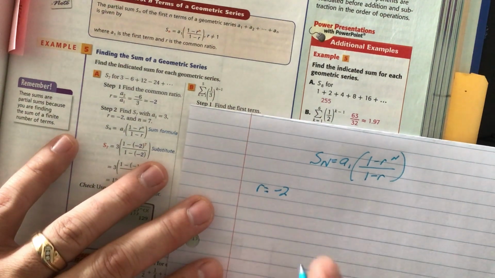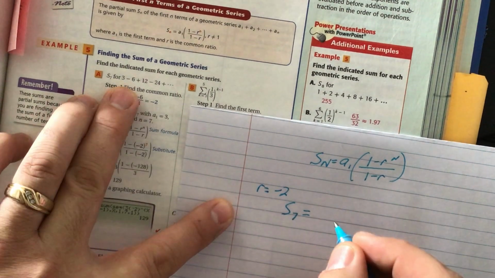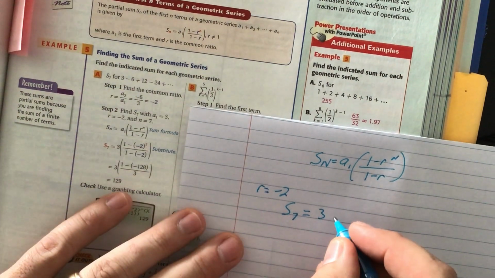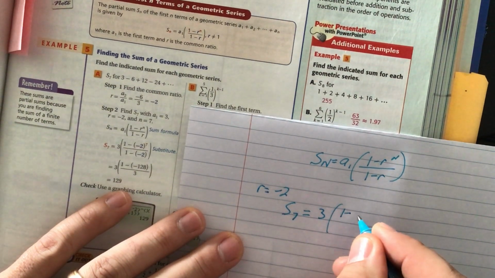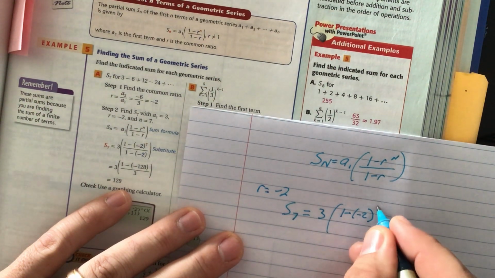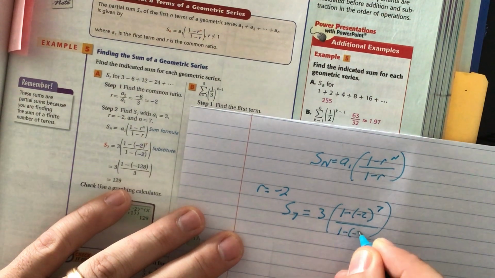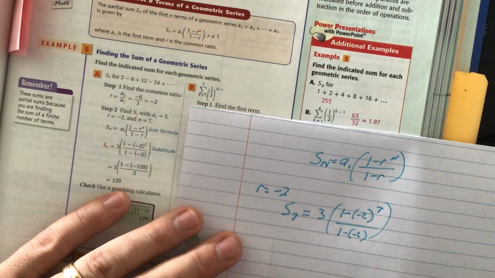All right, so we're going to plug it into our equation then. We're looking for the first 7. First term is 3. 1 minus the common ratio. And I'm looking for 7 of them. And then 1 minus -2. Remember, 2 negatives in a row make a plus.